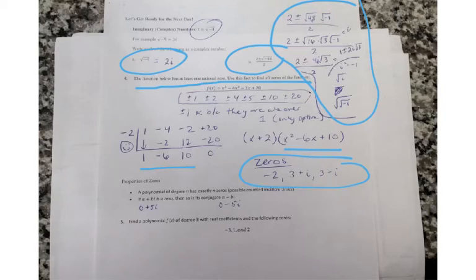Then we get to this very important property of zeros: a polynomial of degree n has exactly n zeros. That's possibly counted multiple times, so we could have zeros that have multiplicity higher than 1. And it tells us that if a plus bi is a zero, its conjugate, a minus bi, is also a zero. We're going to see some examples where this is super important.